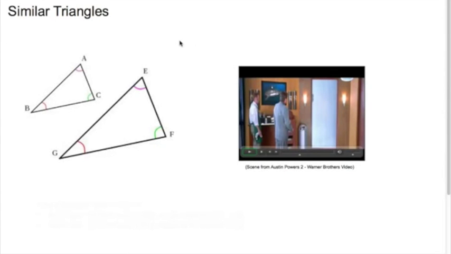Today we're going to be talking about similar triangles. Now, we've learned before that two polygons with the same shape may have different sizes. Those types of polygons are called similar polygons.